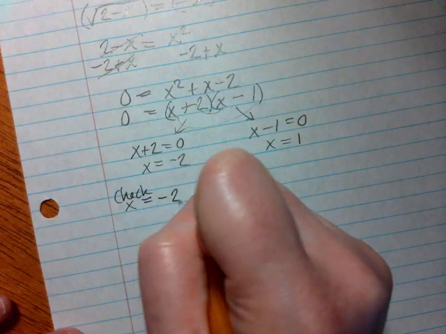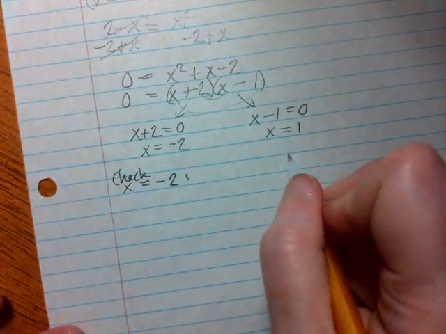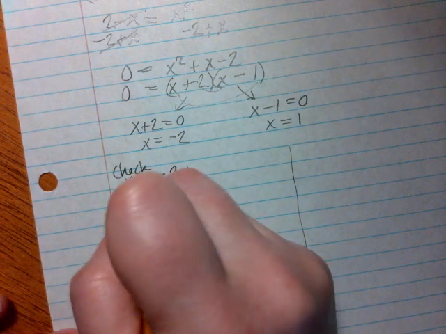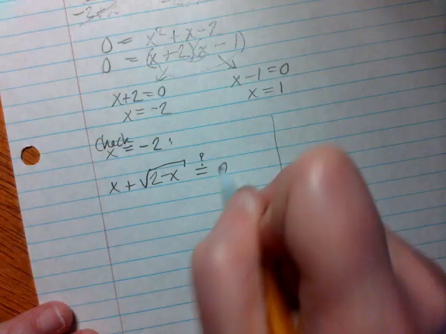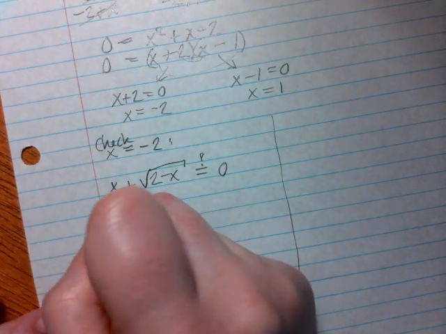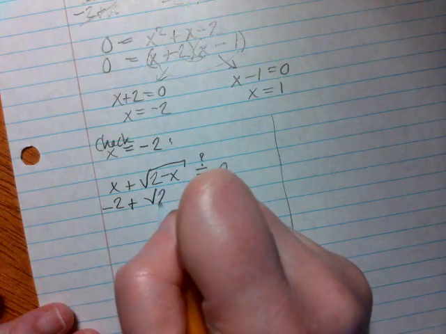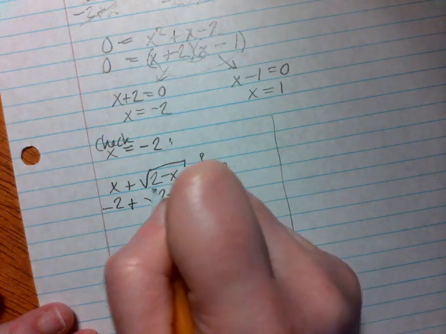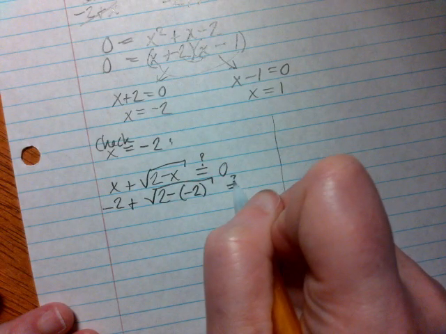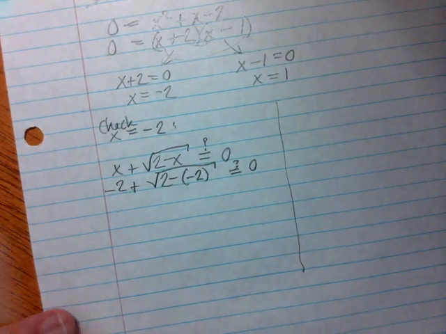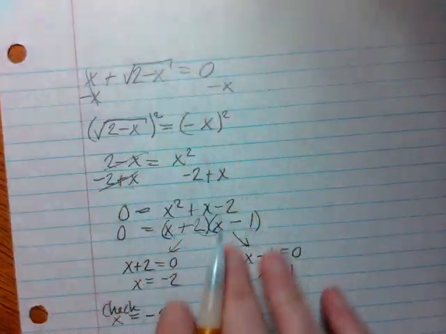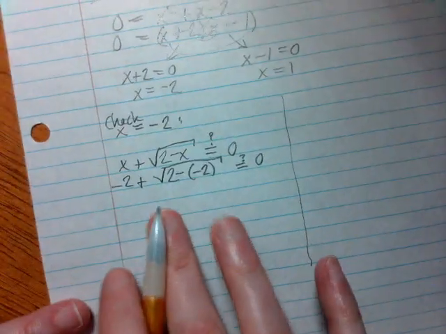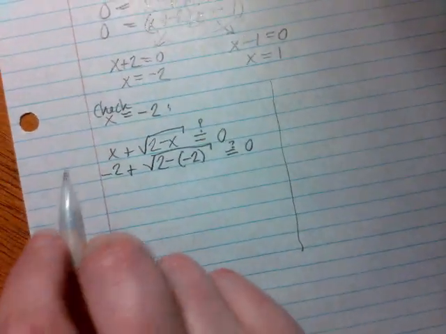So first I'm going to check x equals negative 2. I'll just do this in 2 columns. So x plus root 2 minus x. I'm checking if that's going to be equal to 0. So I'm going to plug in negative 2 plus root 2 minus negative 2. Let's see if it's 0. So simplify each side separately. Don't try to apply algebra because you're checking whether you did the algebra stuff wrong or not. So don't recreate mistakes down here, just simplify.